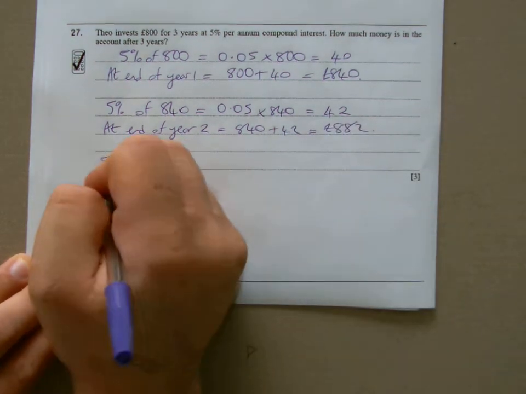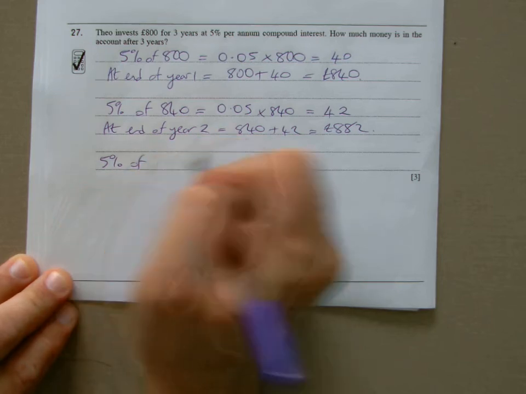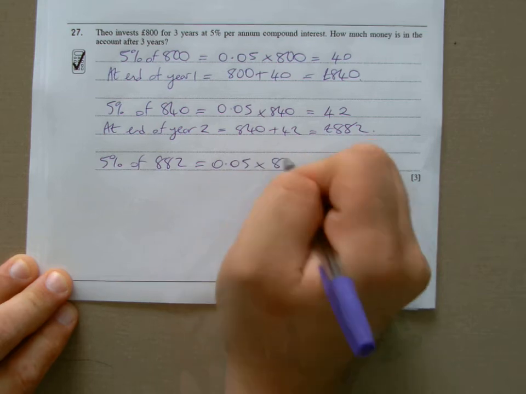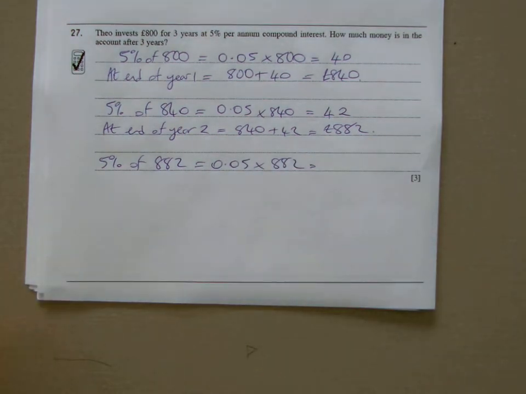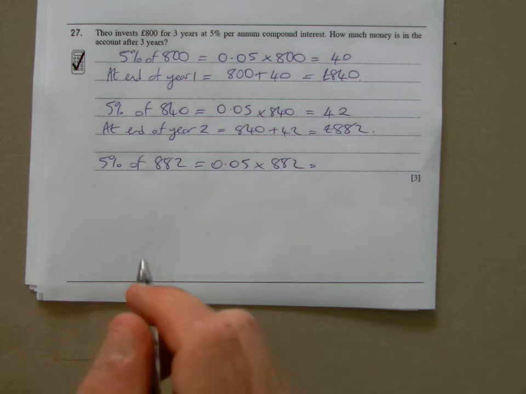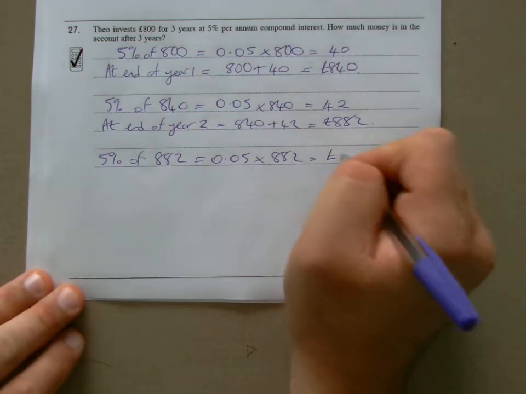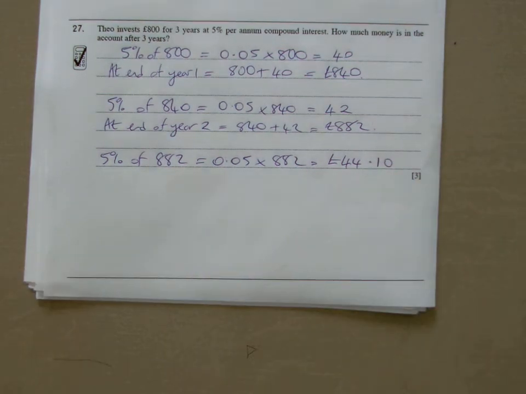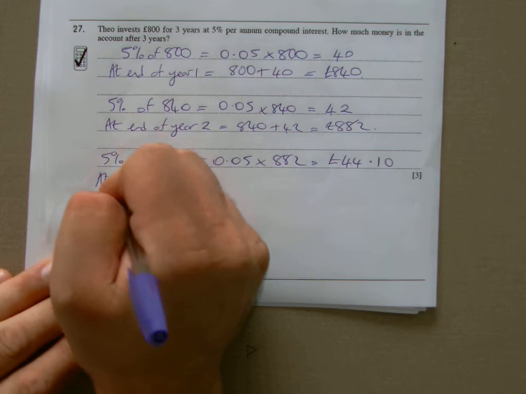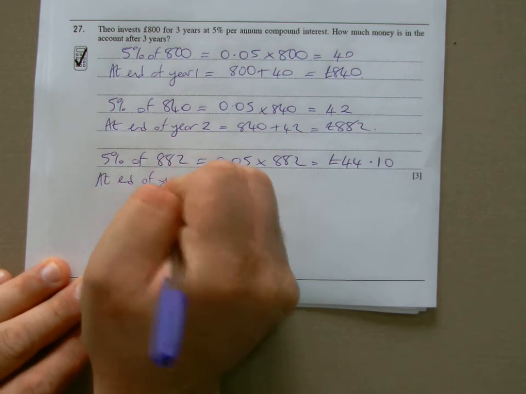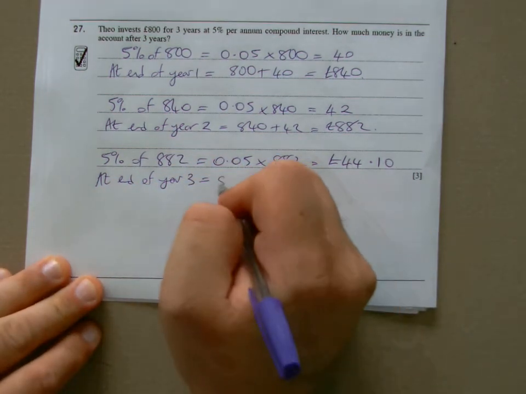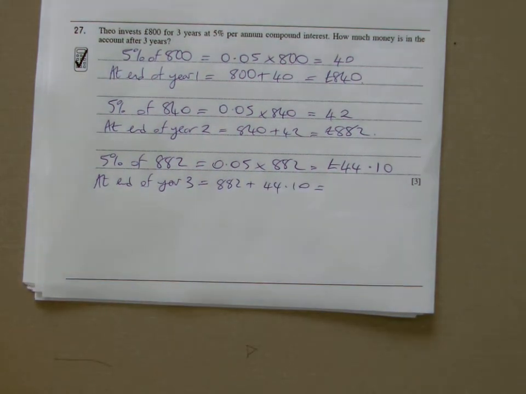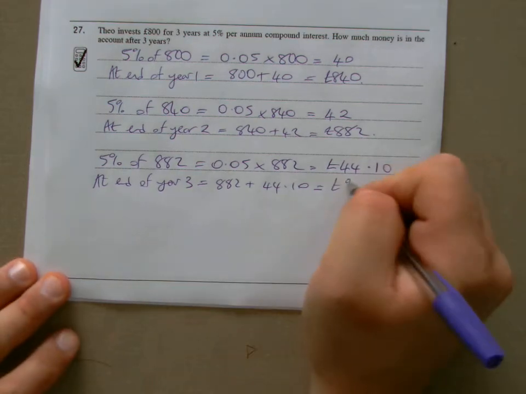Okay, and then we do the same for year 3. This time, of course, it's going to be 5% of 882. Okay, so show the method there. We get our answer to be, in this case, the calculator says 44.1, so of course that'll be £44 and 10 pence. All right, so then at the end of year 3, we'll add what they had there, 882 plus the 44.10, and we'll get our answer. Okay, so we get this here.